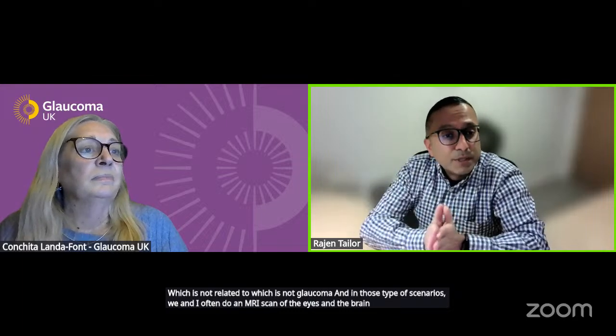So, for example, if vision is deteriorating rapidly with normal pressure, if your color vision is impaired, if it's very unilateral and very severe in one eye, then we may wish to think, is this glaucoma at all? Could it be another type of optic nerve damage, which is not glaucoma? And in those type of scenarios, I often do an MRI scan of the eyes and the brain, because remember, the optic nerve is an extension of the brain, and also refer to our brain eye colleagues or neuro-ophthalmologists for further investigation.